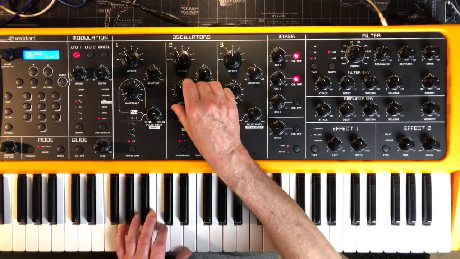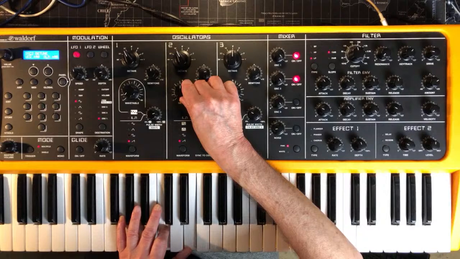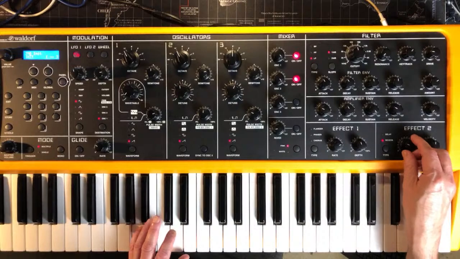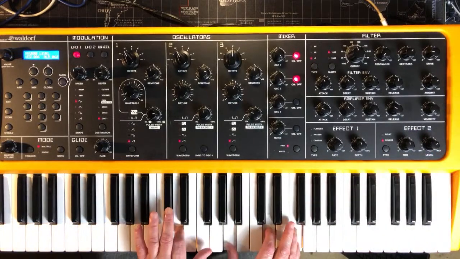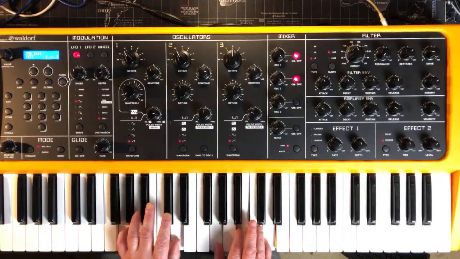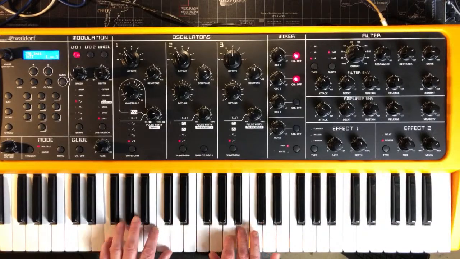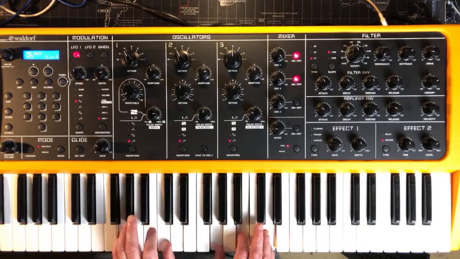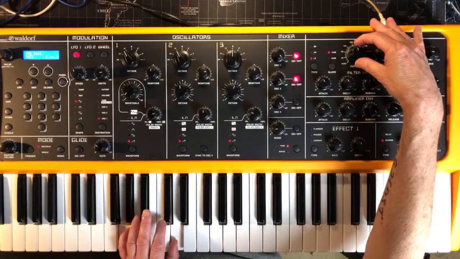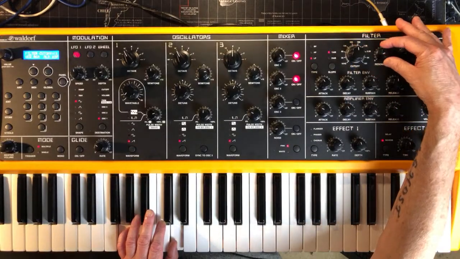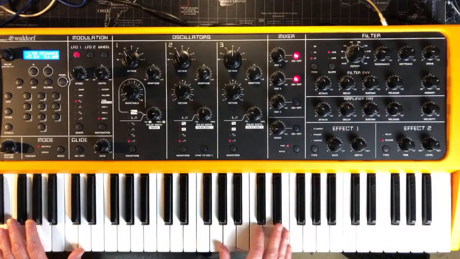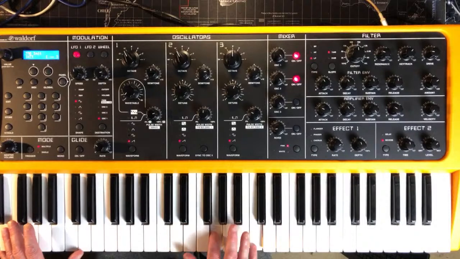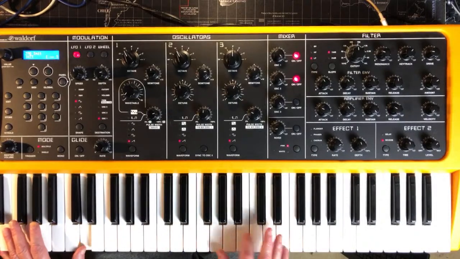Try detuning this a tiny bit. Definitely some reverb. It is on a 12 dB filter. Oh, that's nice.